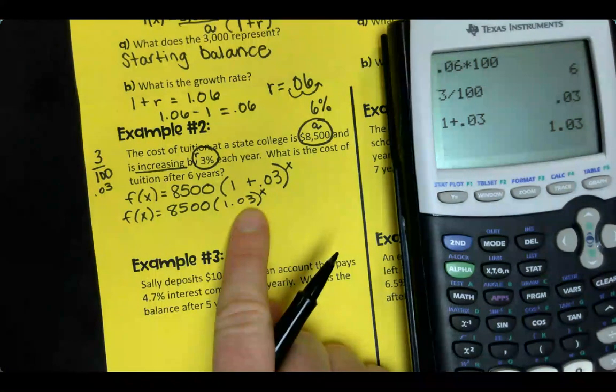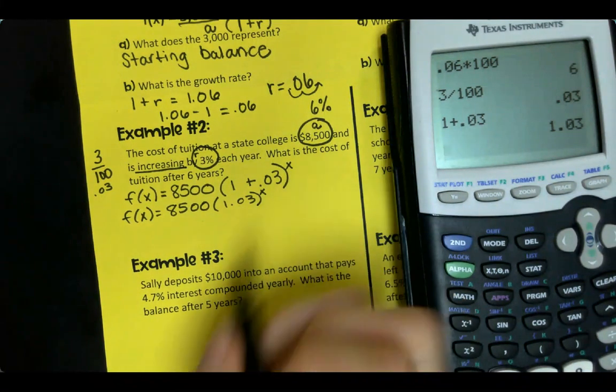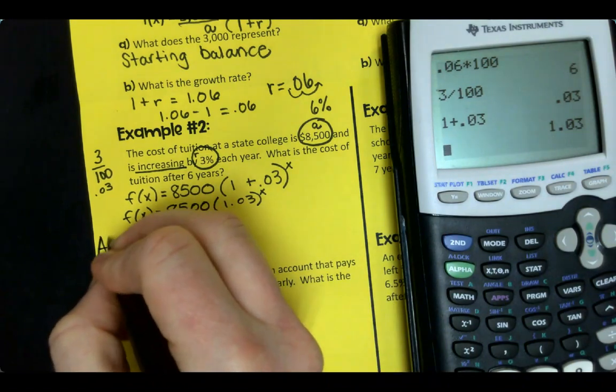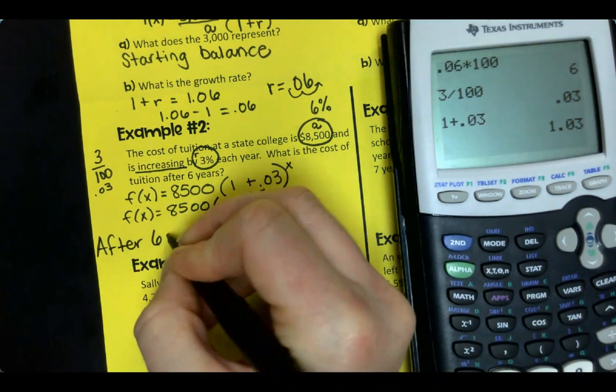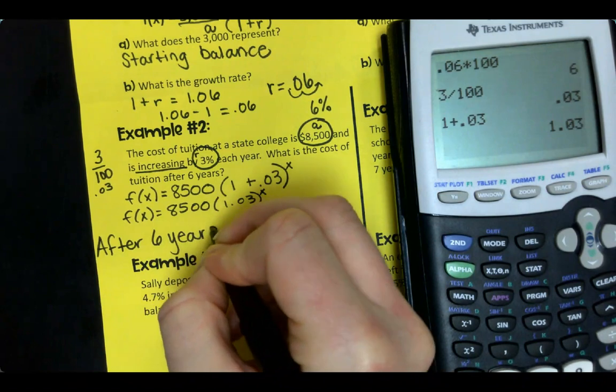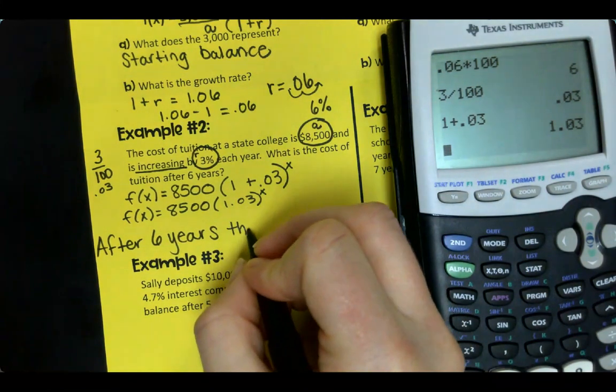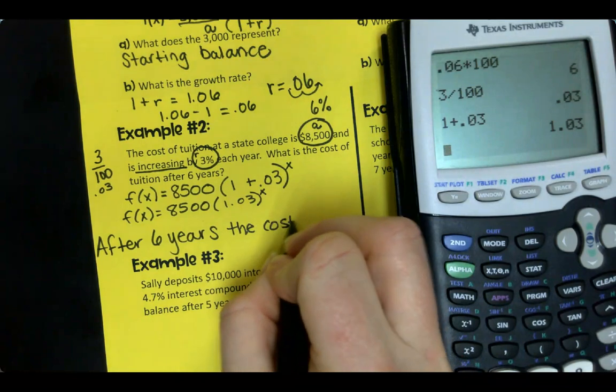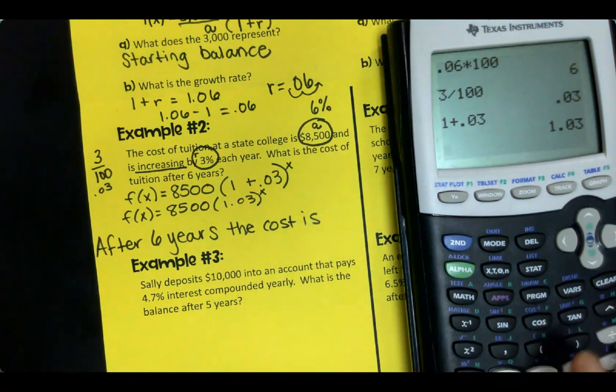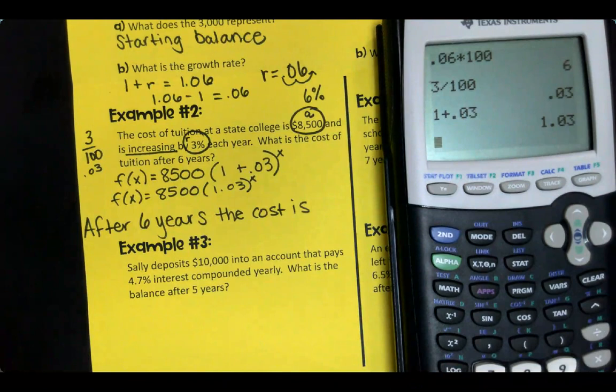We're going to put this in, and it's asking, what is the cost after 6 years? So after 6 years, the cost is, we have to find what the cost is. What do we have to do to find it for 6 years?